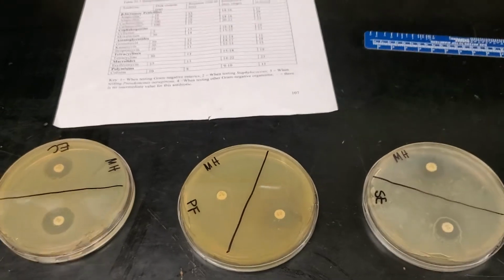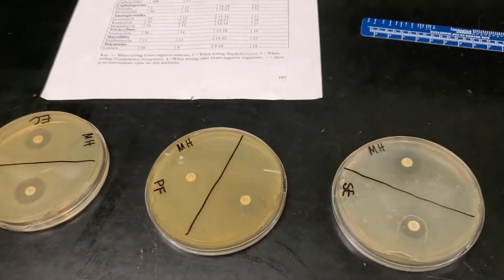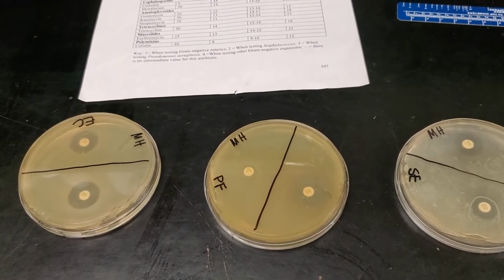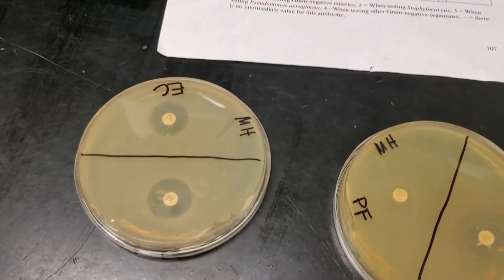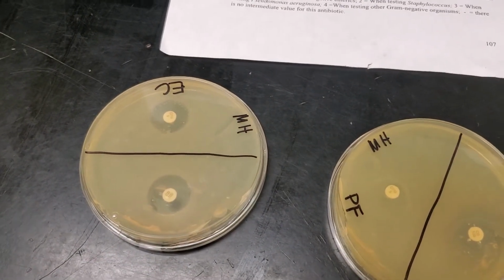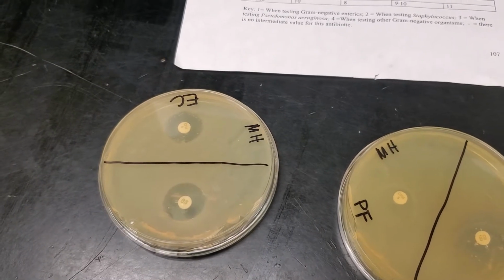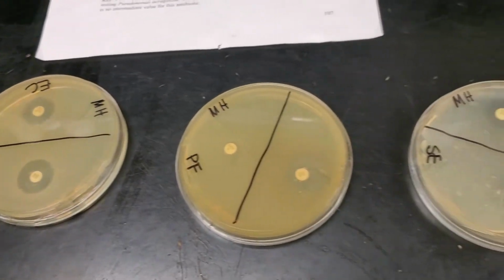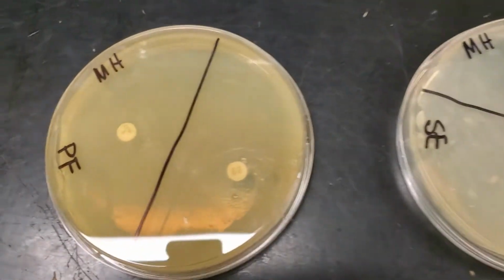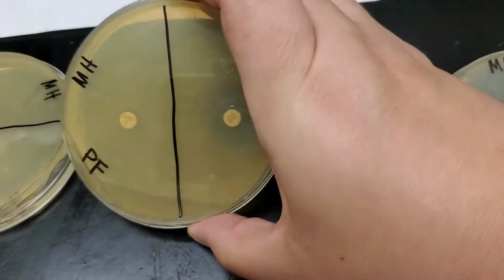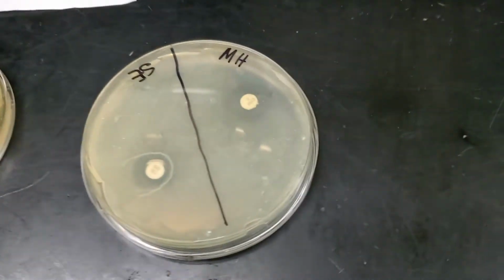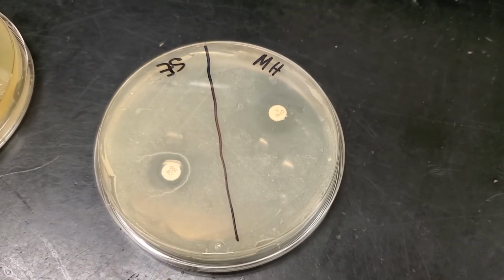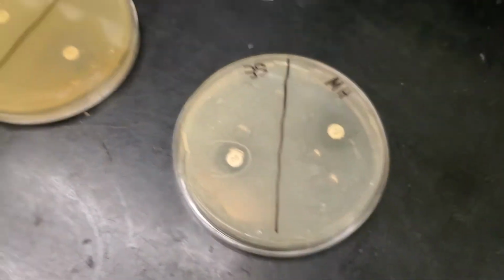So you can see on these plates, some are easier to see than others, but on the left-hand side we have E. coli growing, and you can see the zone of inhibition around the antibiotic disc. So this zone of inhibition is where the microorganism was unable to grow due to its susceptibility to the different antibiotics. We can see that here for the Pseudomonas fragi. It's a little more difficult to see that zone of inhibition. You can see it a little easier on the right with our carbacillin. And then for our Staphylococcus epidermidis, we can also see that zone of inhibition.